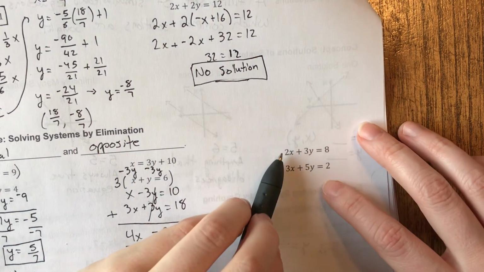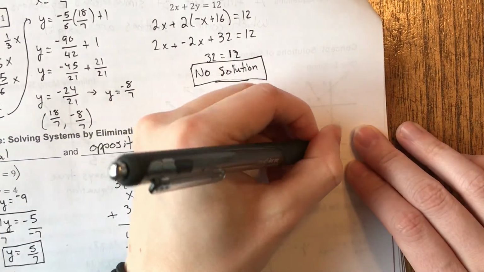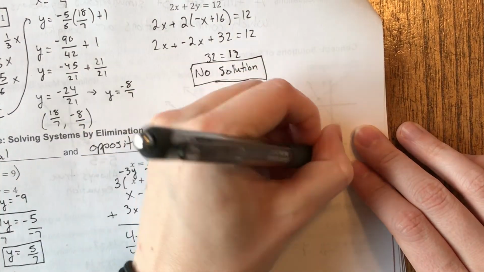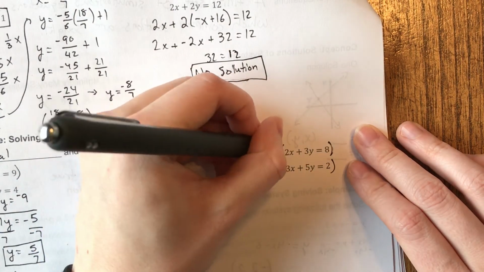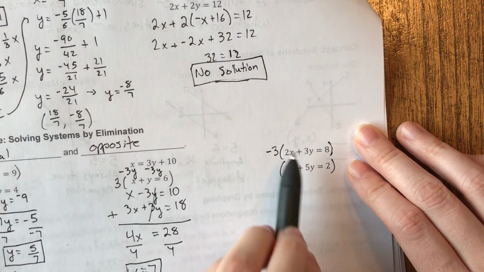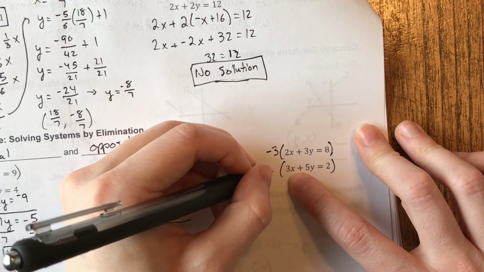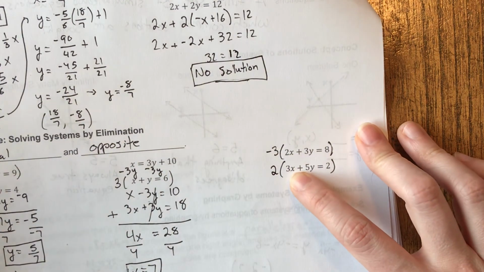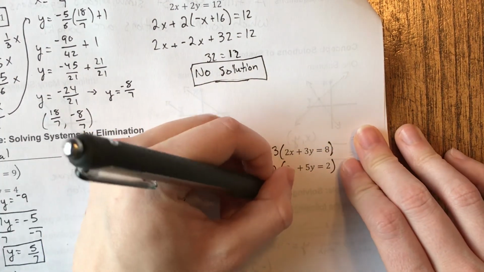So I'm looking for what to multiply by, and I'm allowed to multiply both equations to make them equal and opposite. So I'm going to multiply both equations. My first one, I'm going to multiply that by -3. I'm going to decide that this is going to be my -6 term. And then I need a positive 6 term to balance it out, so I'm going to multiply the whole bottom equation by 2. So here, -3 times 2x is -6x.